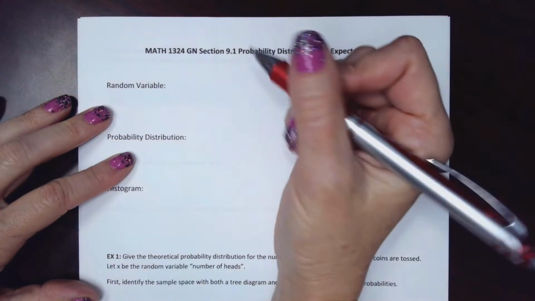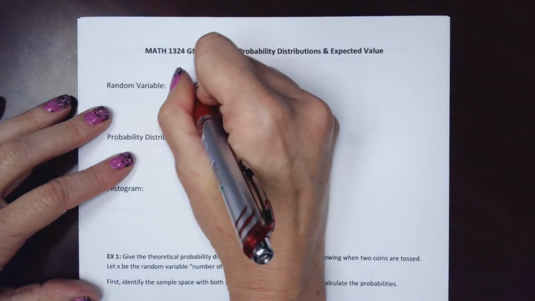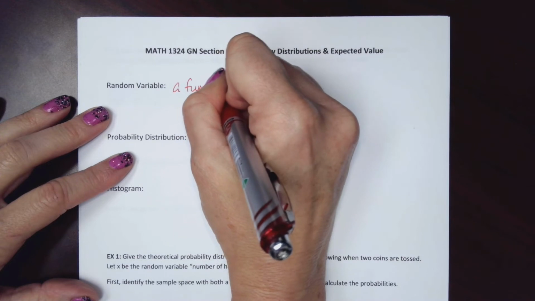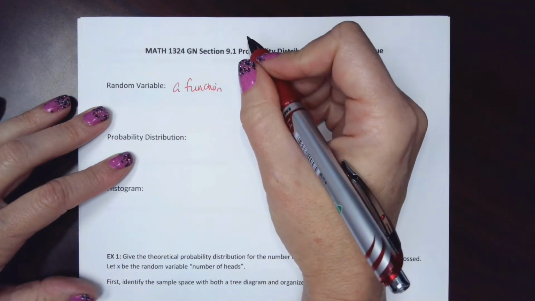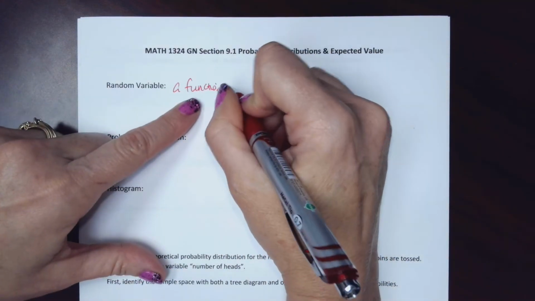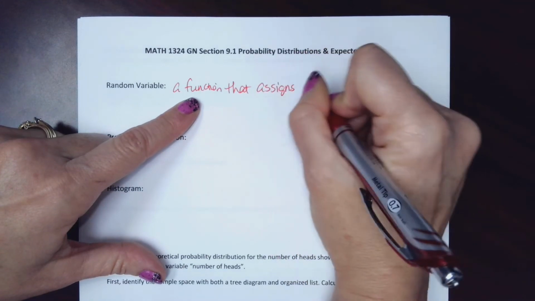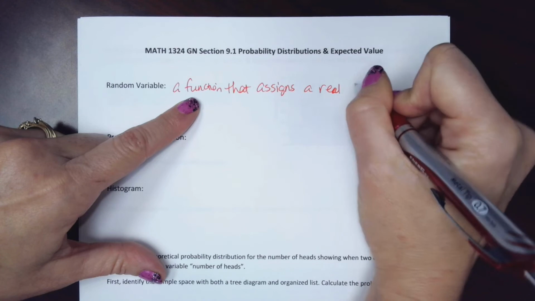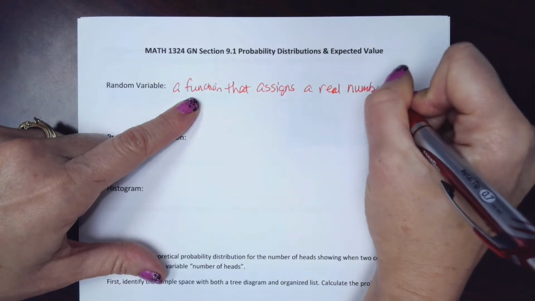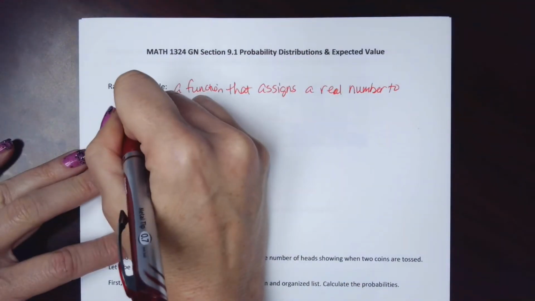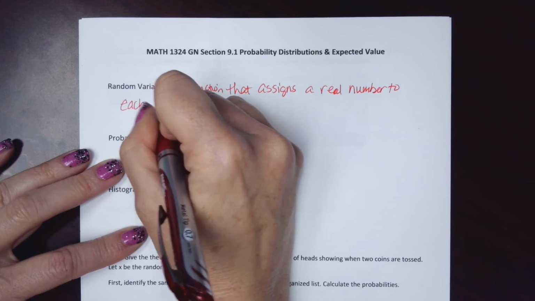A random variable is a function that assigns a real number to each outcome in an experiment.